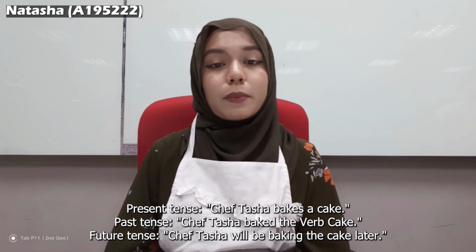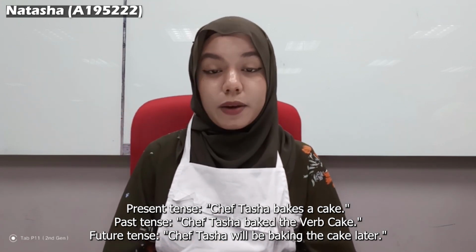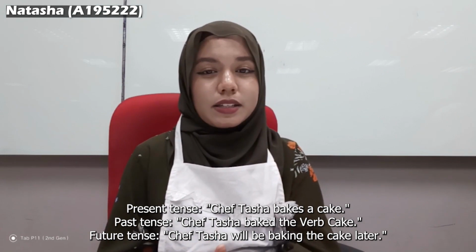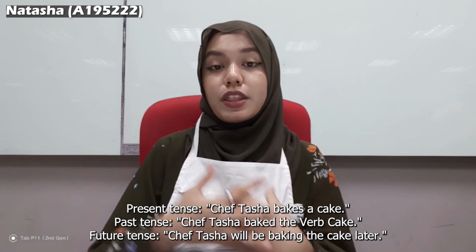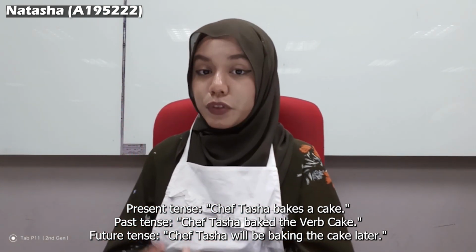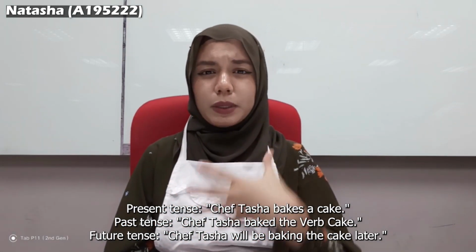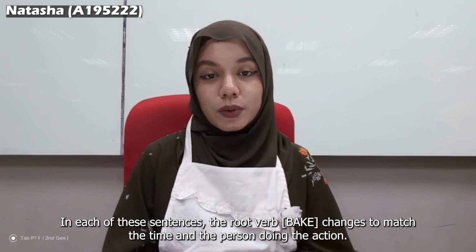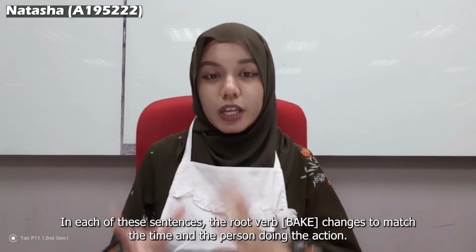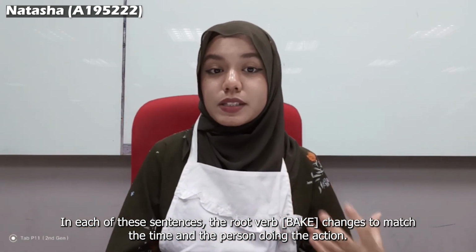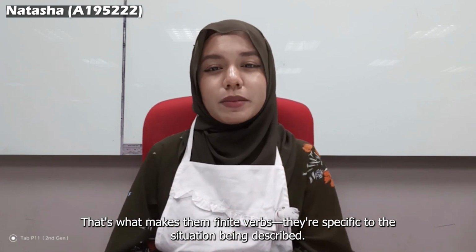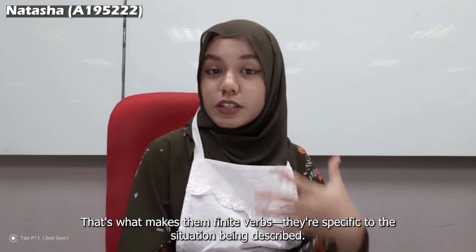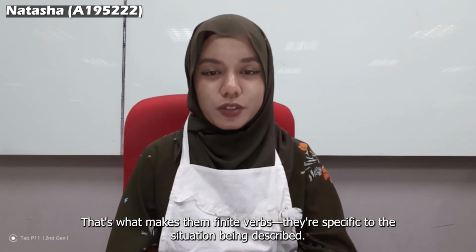For example, present tense: "Chef Tasha bakes a cake." For past tense: "Chef Tasha baked the verb cake." And for future tense: "Chef Tasha will be baking the cake later." In each of these sentences, the root word bake changes to match the time and the person doing the action. That's what makes them finite verbs. They're specific to the situation being described.